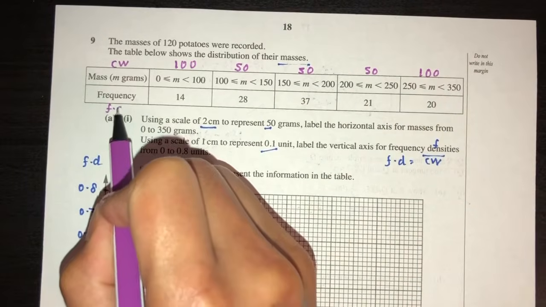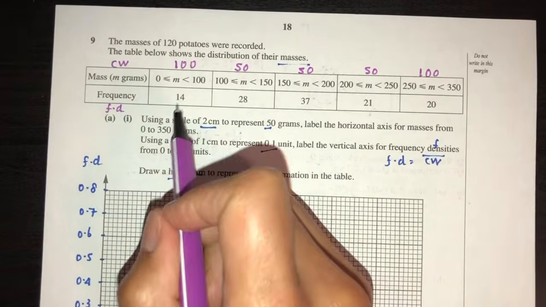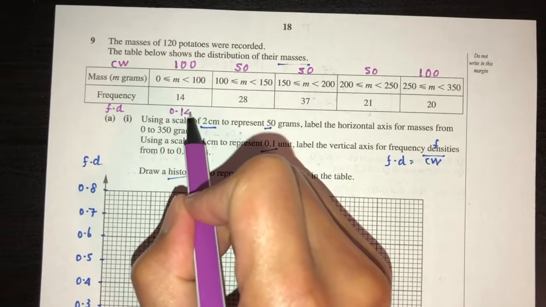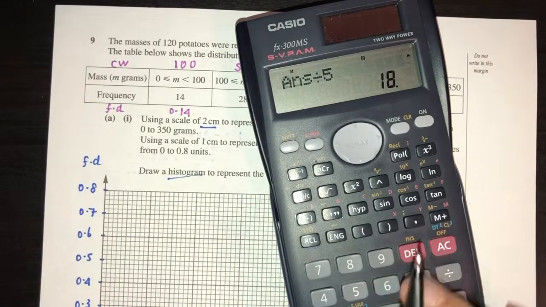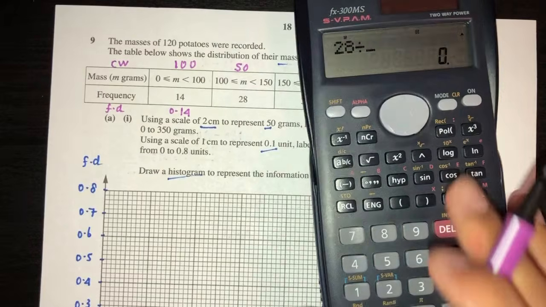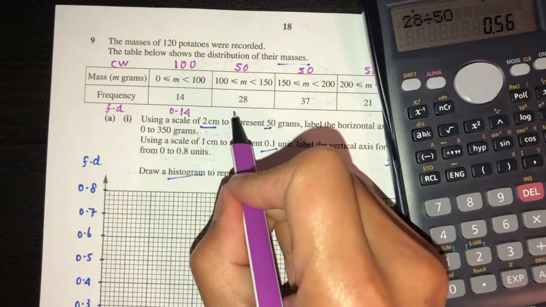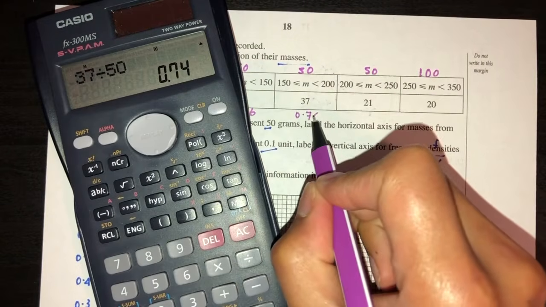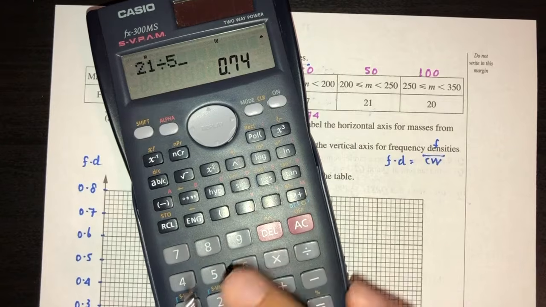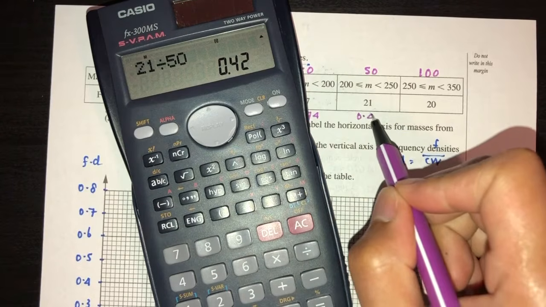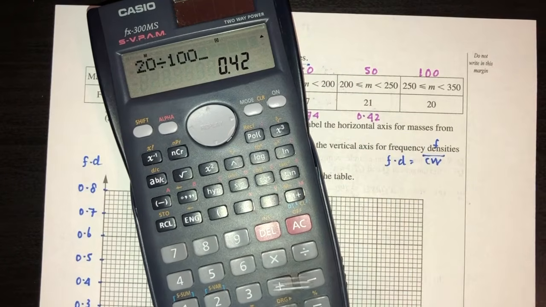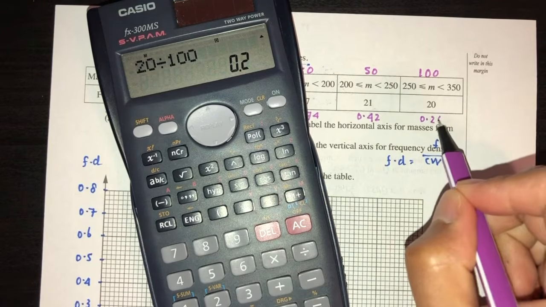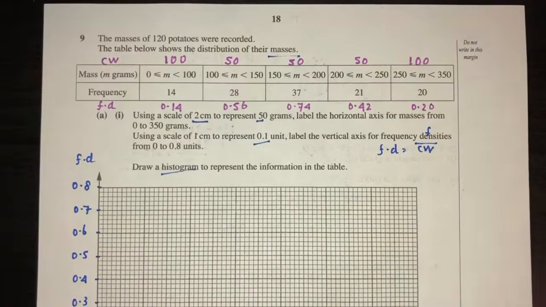So find the values for FD. Frequency divided by this one will be 0.14. What is 28 divided by 50? That will be 0.56. 37 divided by 50, that will be 0.74. 21 divided by 50, 0.42. 20 divided by 100, that will be 0.20. So this is the value for FD.